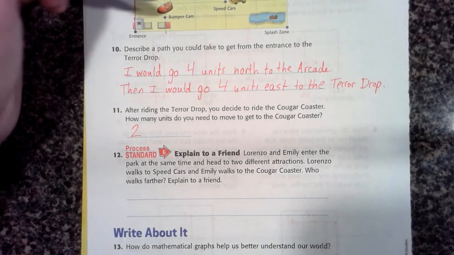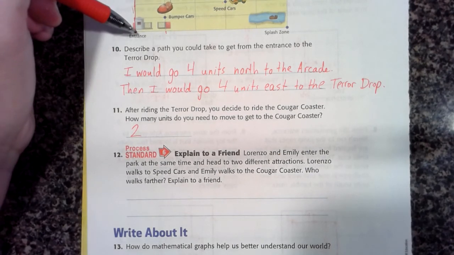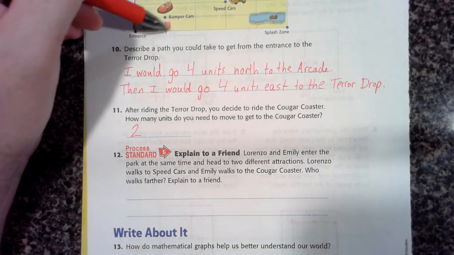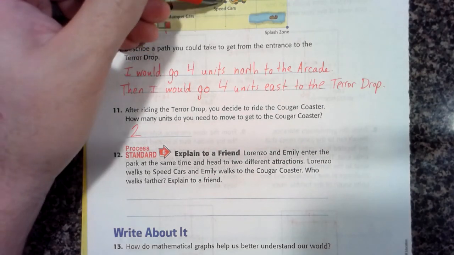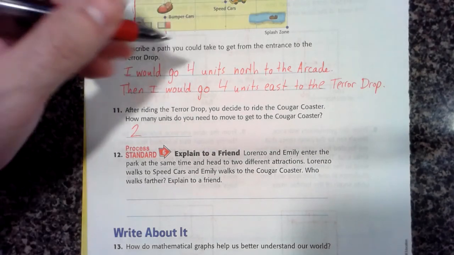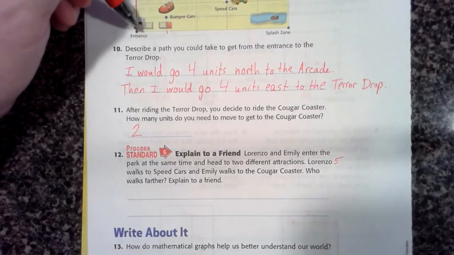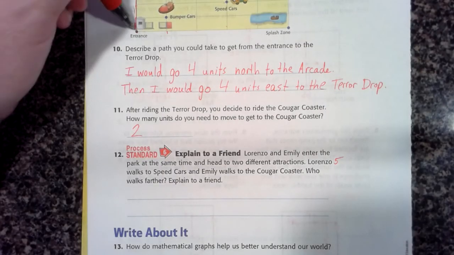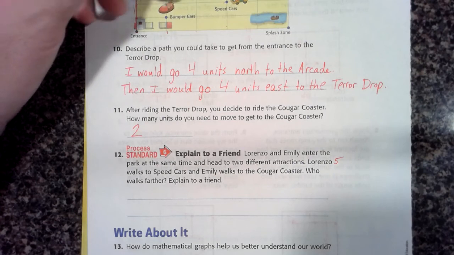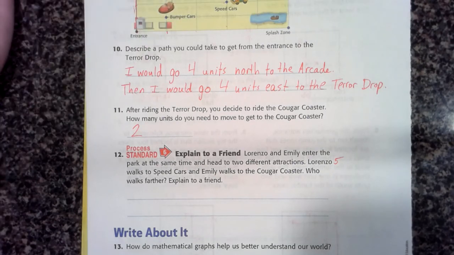Well, either way you look at it, Lorenzo might go 1, 2, 3, 4, 5 units. I'll put a 5 next to him. He's going to walk 5 units either way.